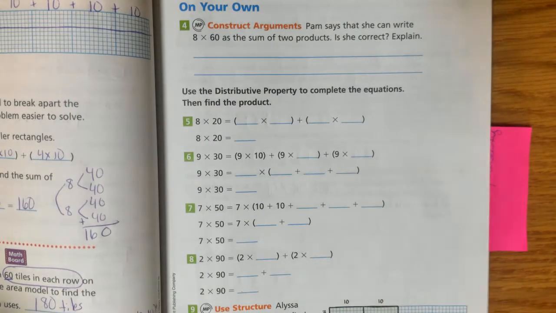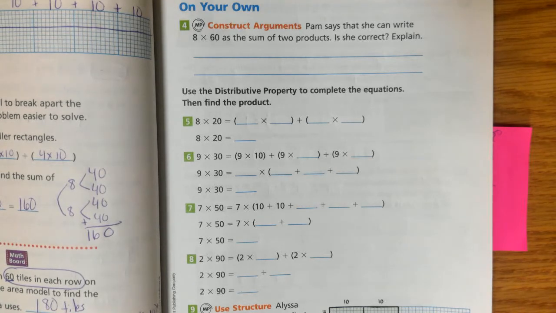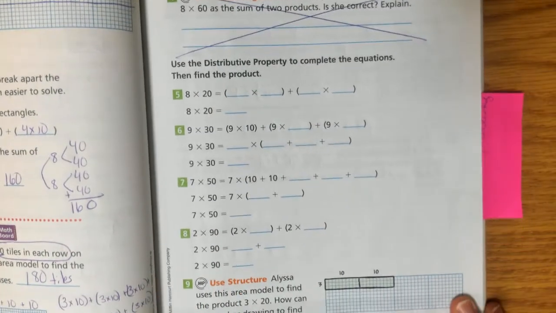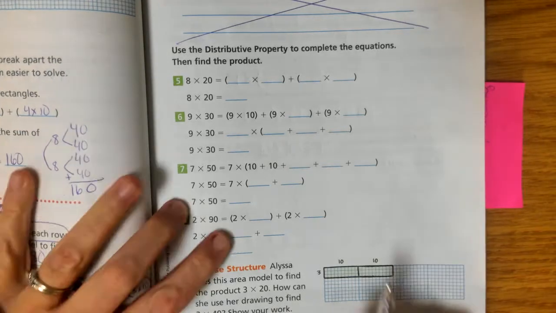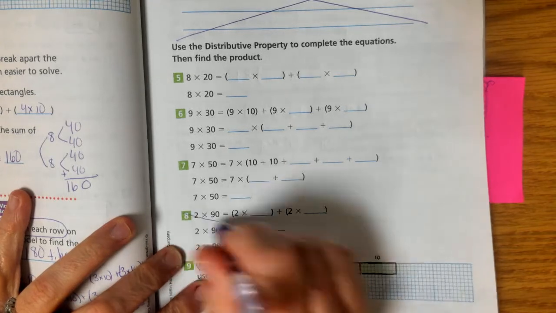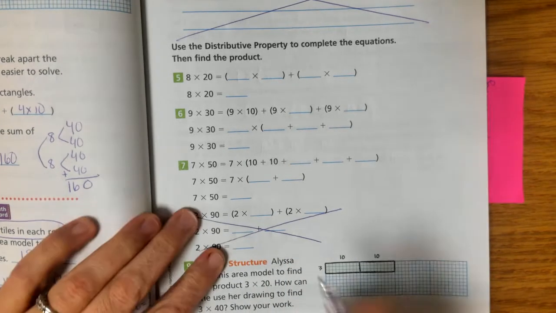Is she correct? They didn't give us enough. Okay, we're going to skip that one too. I don't like it when they do that. They want you doing it all by 10s and then they throw in these other ones in there and it just doesn't make sense to me. So we're also going to skip this one. I'll probably give you some to skip on your homework as well.